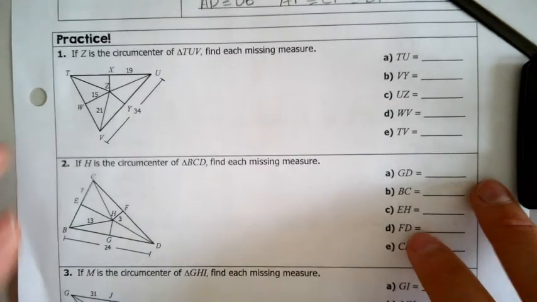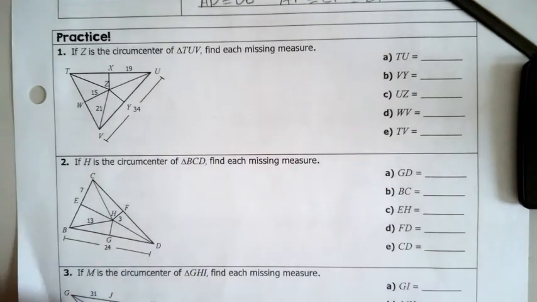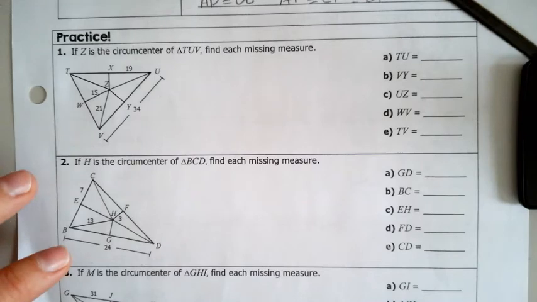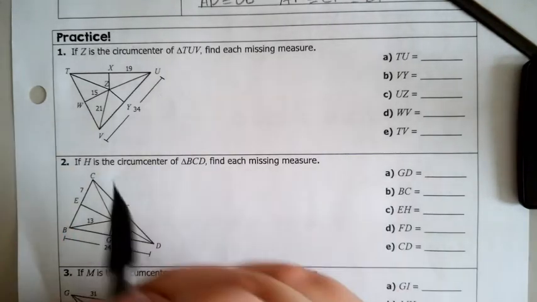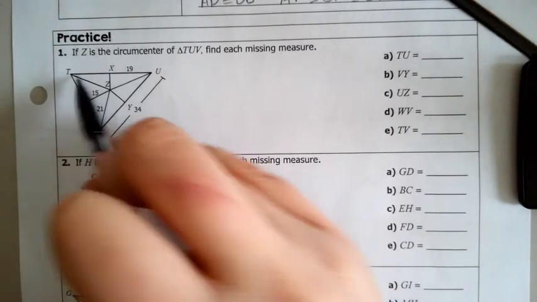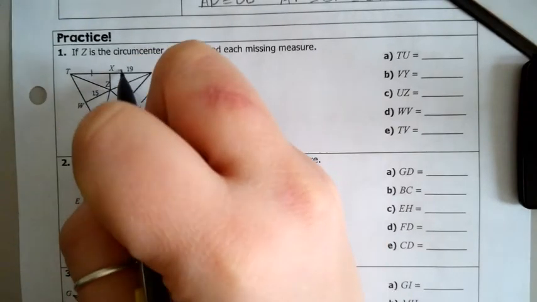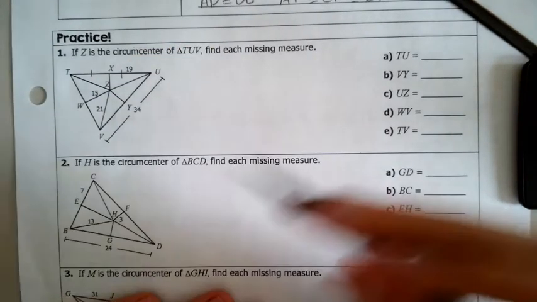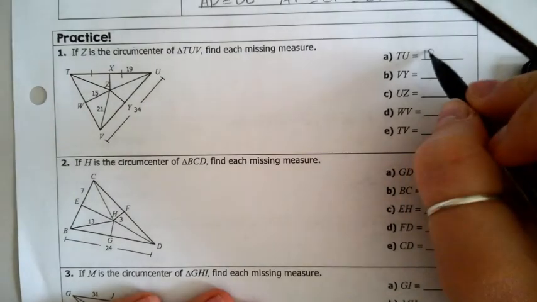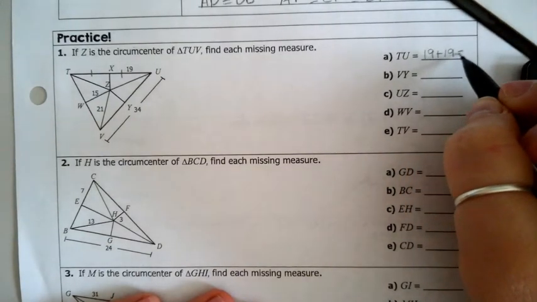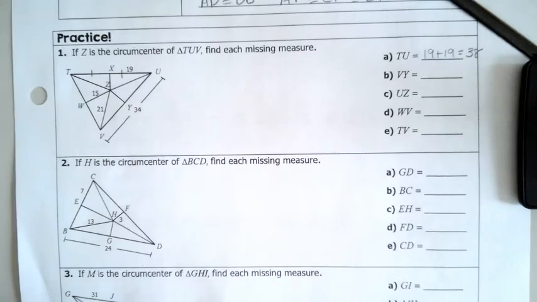Moving down here, Z is the circumcenter, and we need to find each measure. So for TU, we know that these two segments have been cut in half. So this would be 19 plus 19, which is equal to 38.